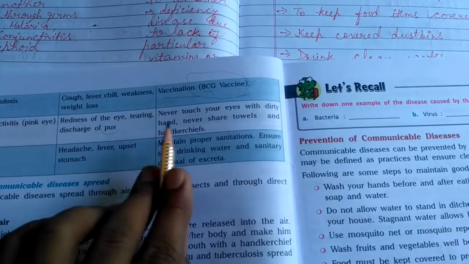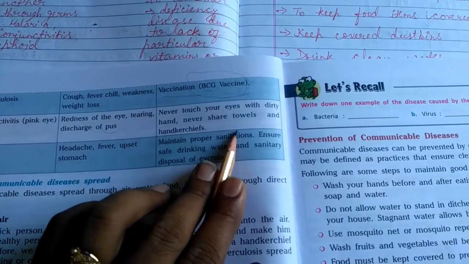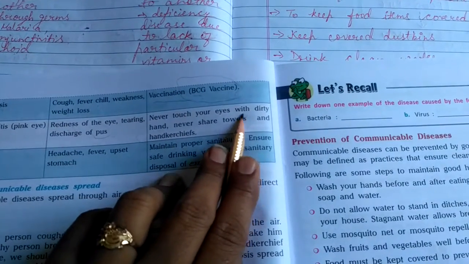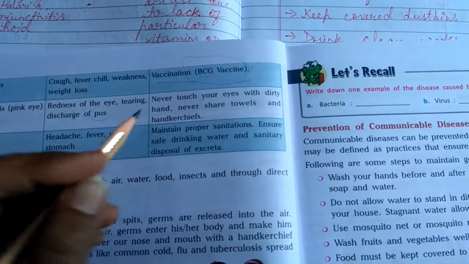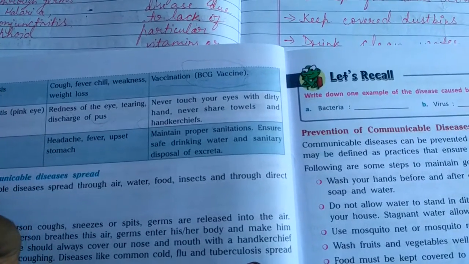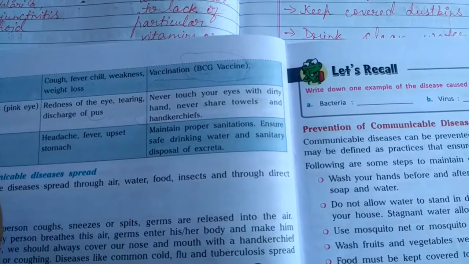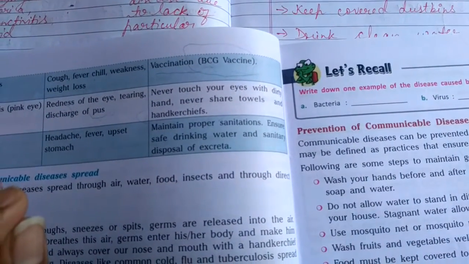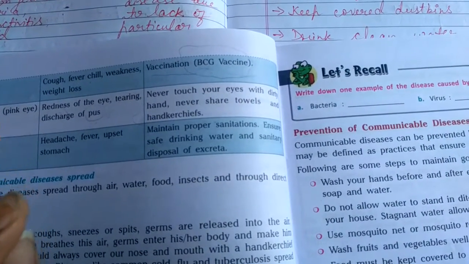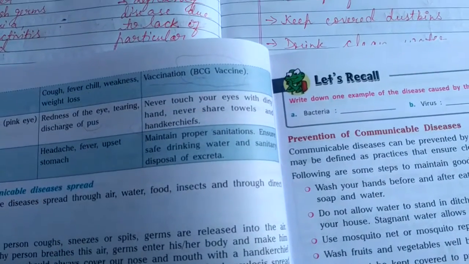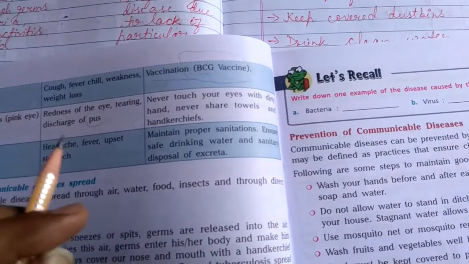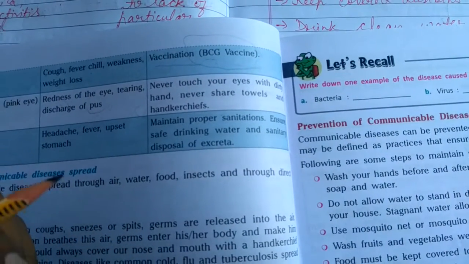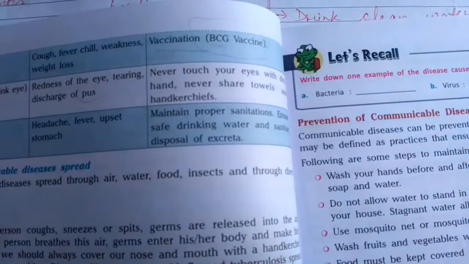Never touch your eyes with dirty hands. Never share towels and handkerchiefs. Yes, these are personal materials. So we should never share our personal towels, personal soaps, personal combs, personal handkerchiefs with any other person. These things should be personalized. If you are using your particular handkerchief or towel, only you should use it. Nobody else should touch it or use it, because these things may be the carrier of these germs.